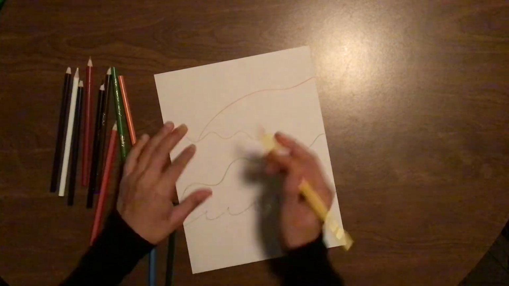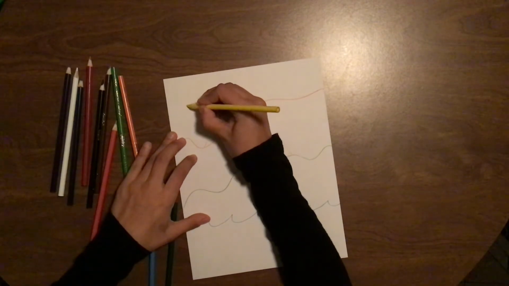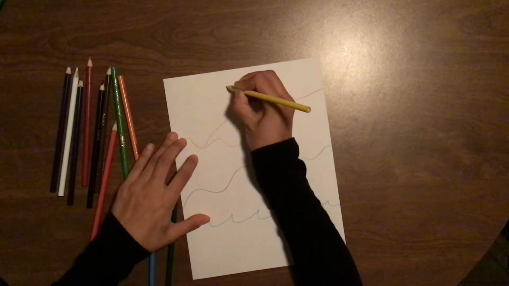That is my final mountain. That one was kind of curved. And I'm also doing a sun, so I'm just going to make a simple circle.